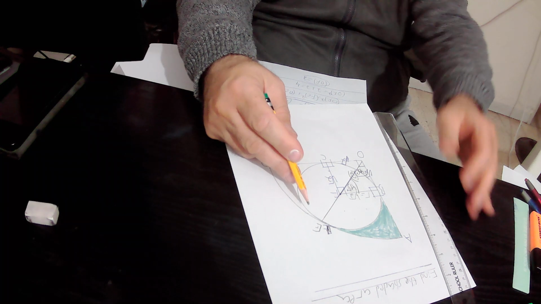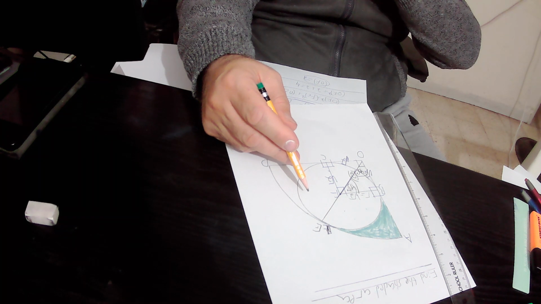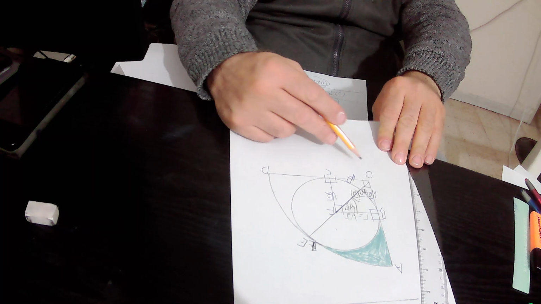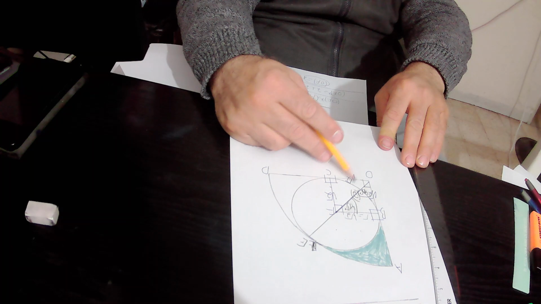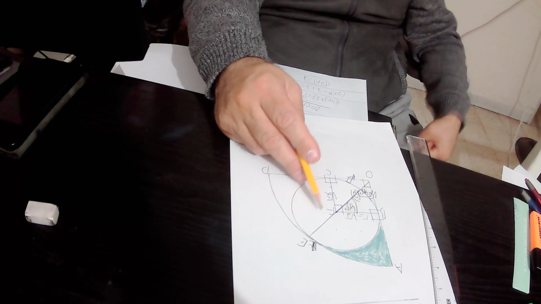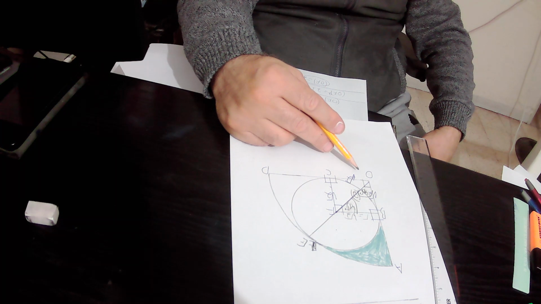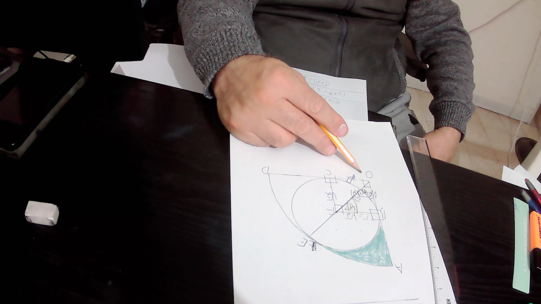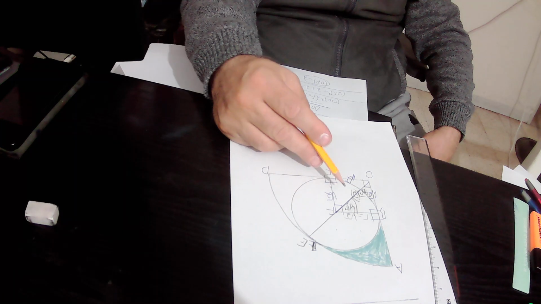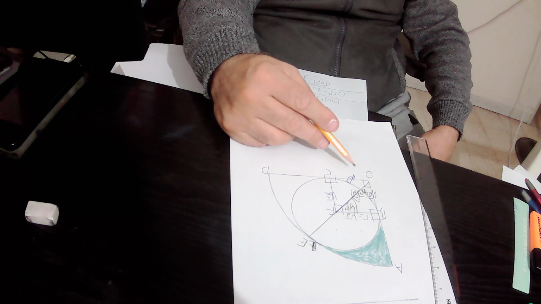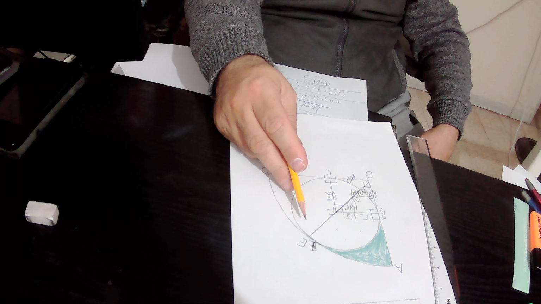OFE is one straight line. If OFE is one straight line, it means that OE is also one straight line. Point O is the center of the quarter circle. Point E is the point of the quarter circle itself. This is exactly the definition of a radius. So OE is the radius of the quarter circle.